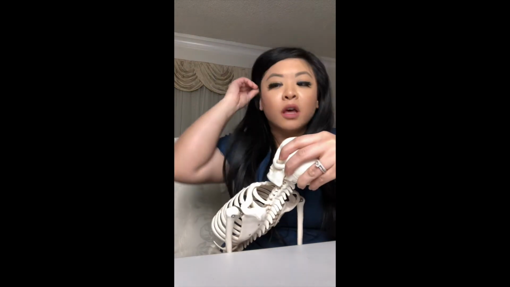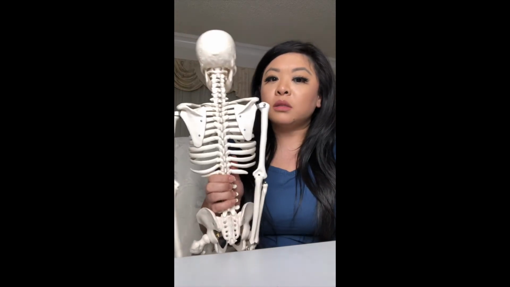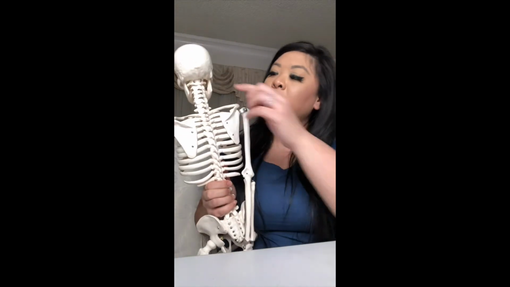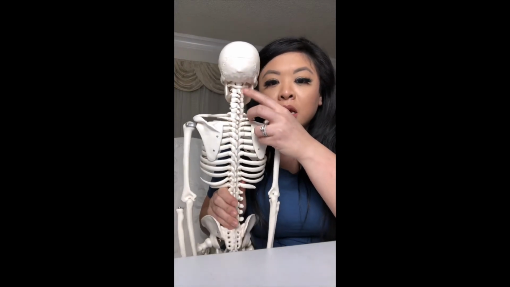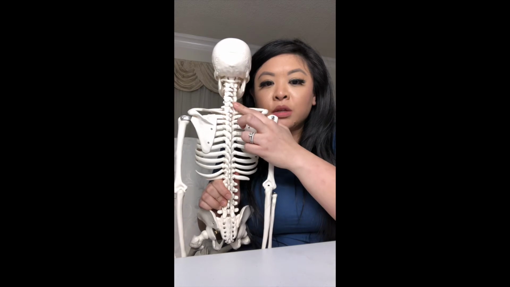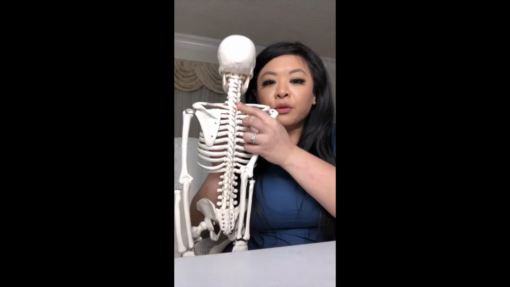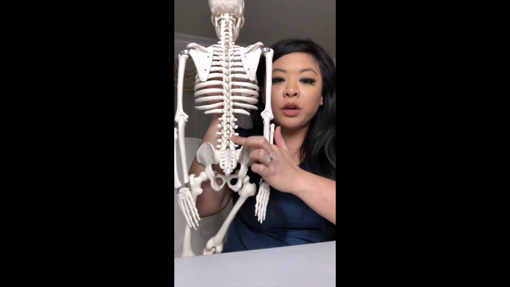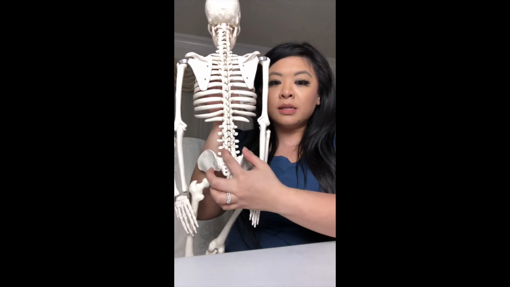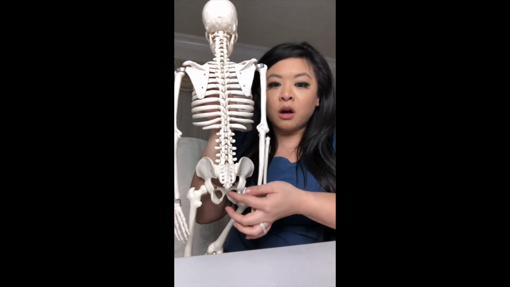Next, we have the vertebral column, and that is going to be the atlas, axis, the cervical vertebrae, there's 7, and then thoracic vertebrae, 12, lumbar vertebrae, 5, the sacrum, and the coccyx.